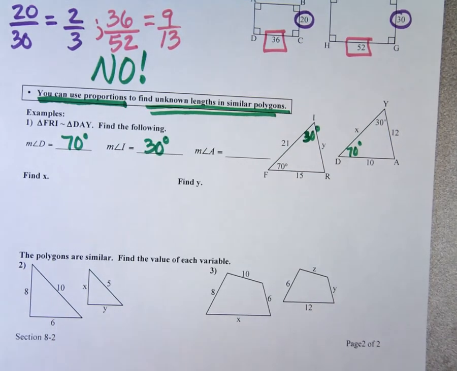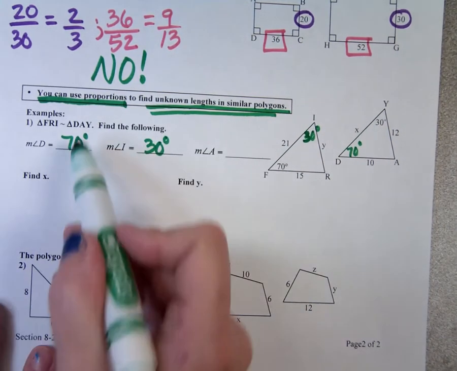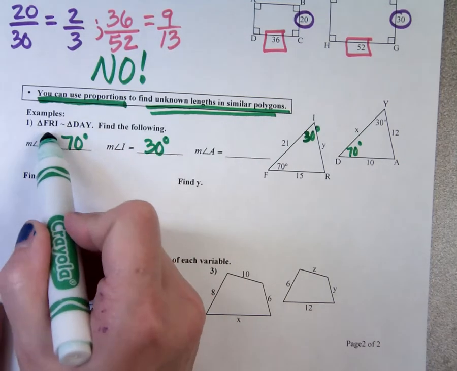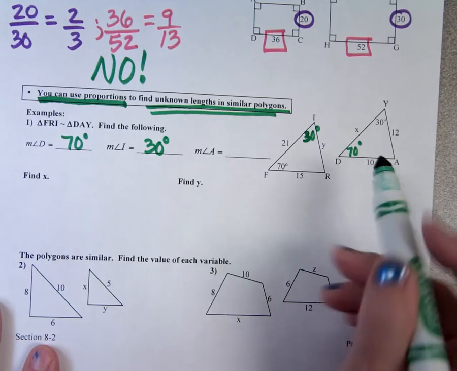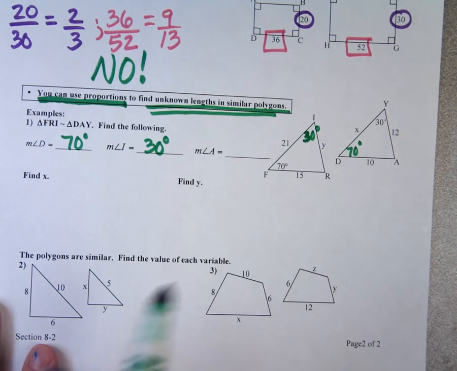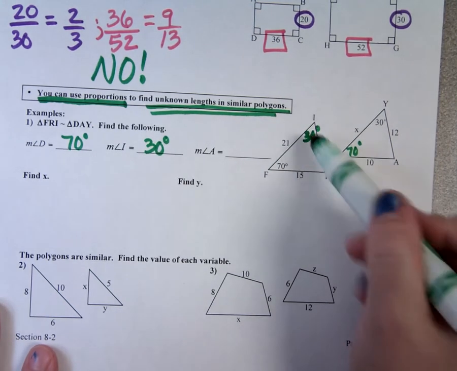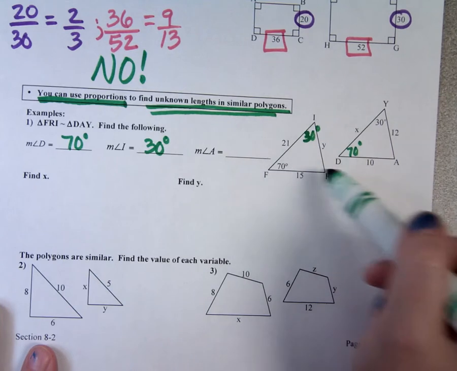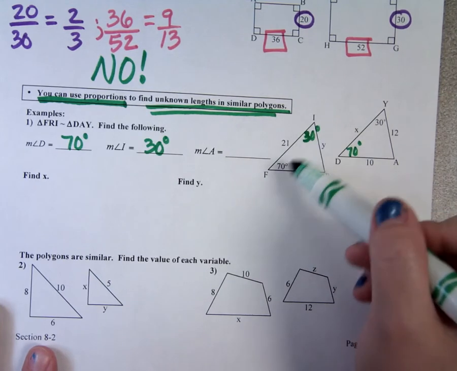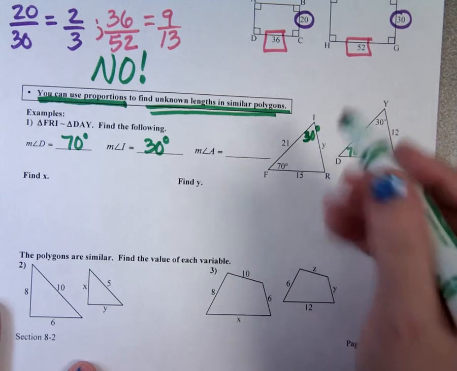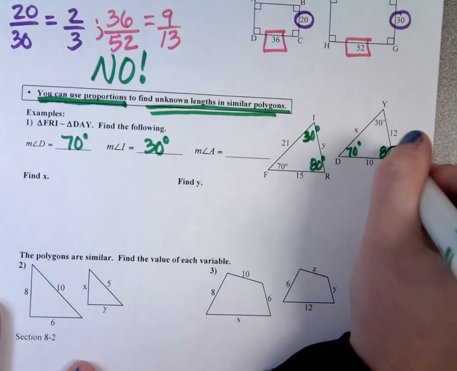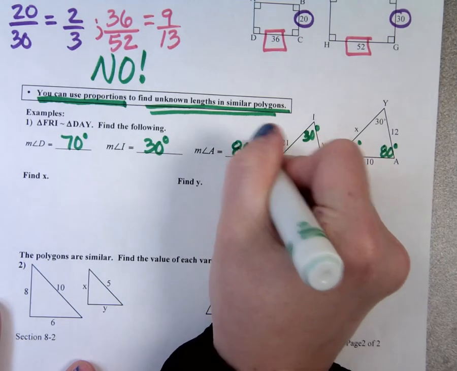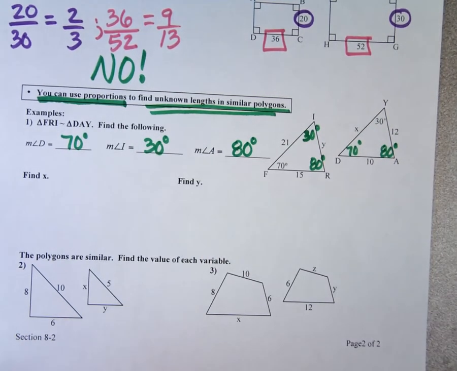Okay, now I want to know angle A. Angle A will be the same thing as angle R. Oop, I didn't tell you angle R. So what are we going to do? What did the three angles add to be? 180. 70 and 30 makes 100. So angle R has to be 80 degrees, which means angle A has to be 80 degrees. And now I've got the angles.